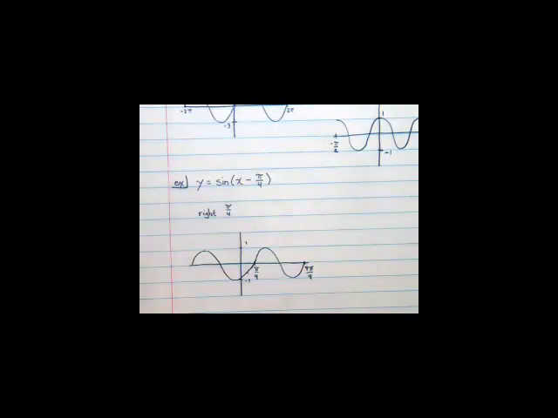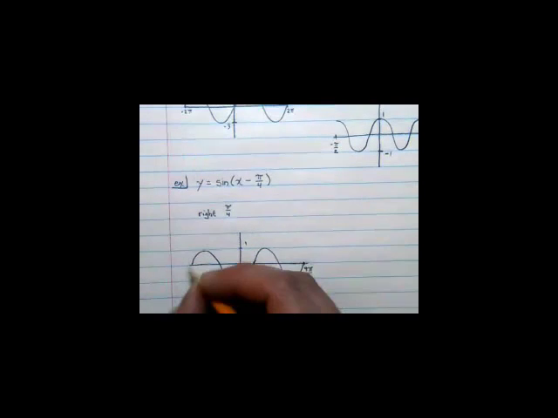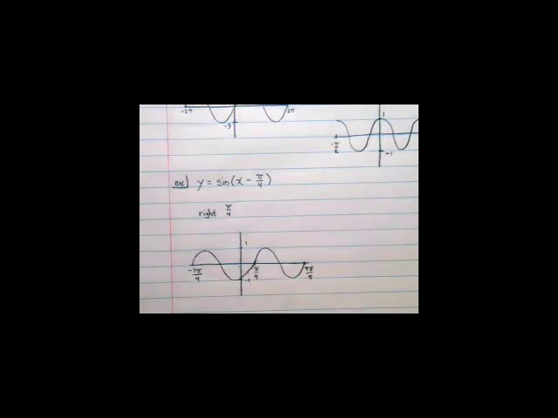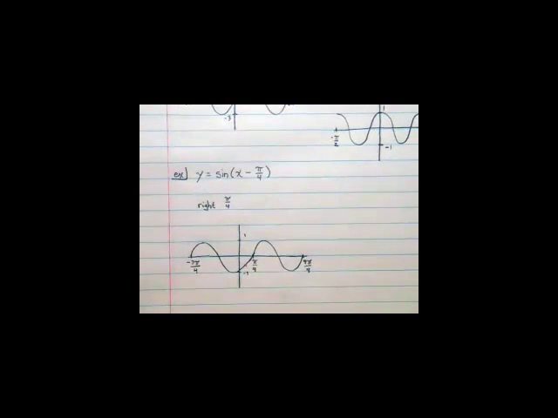No. Good, -7 pi over 4. -8 pi over 4 plus pi over 4 is -7, so this is -7 pi over 4. So with a horizontal or phase shift, if you can give me at least that much information, that's fine.